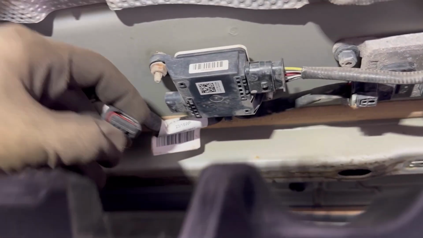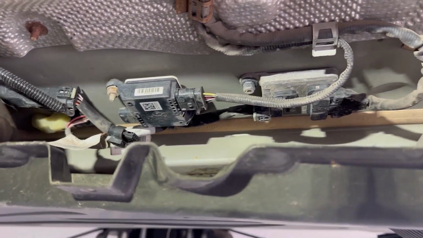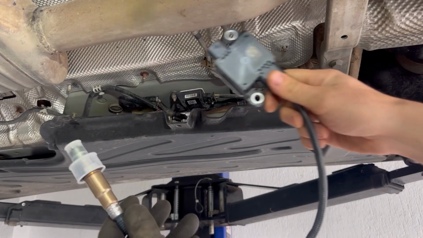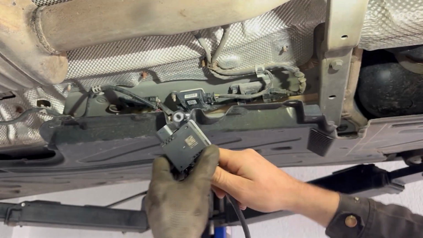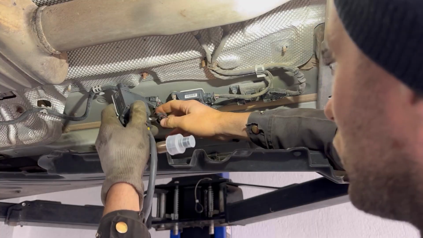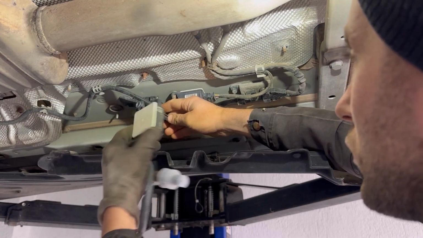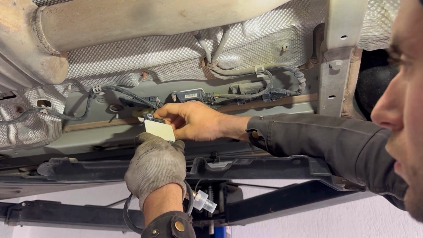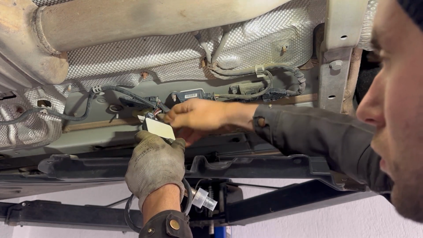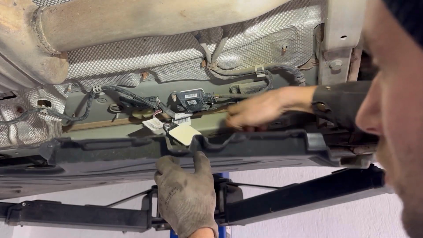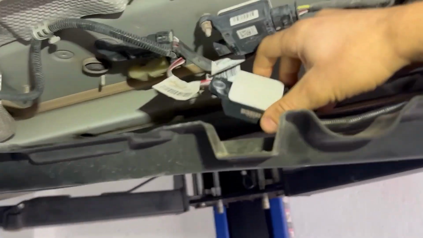So I'm disconnecting this DPF sensor and this electrical connector. I'm going to connect it to the new sensor. Now that the new sensor is connected, I'm gonna go to my scan tool and check the fault codes.